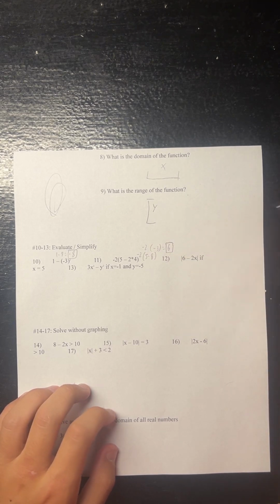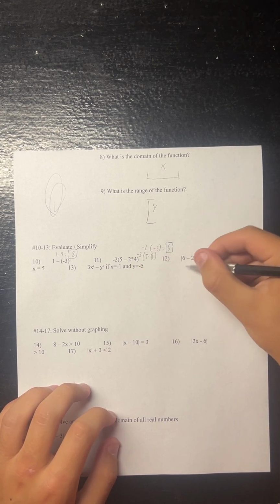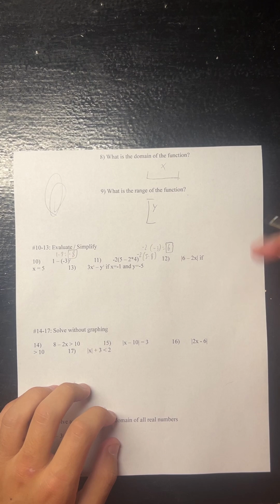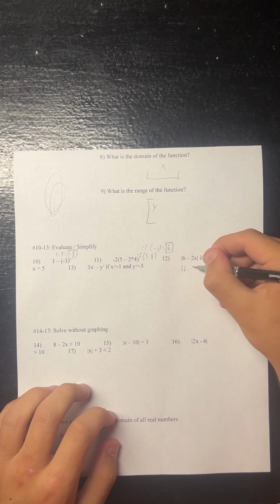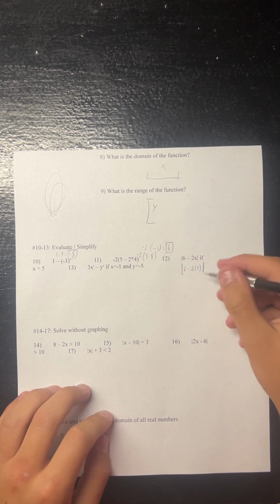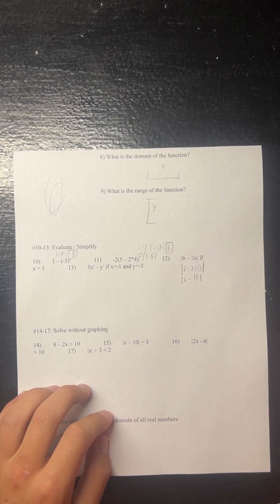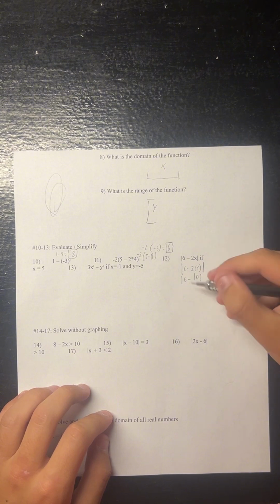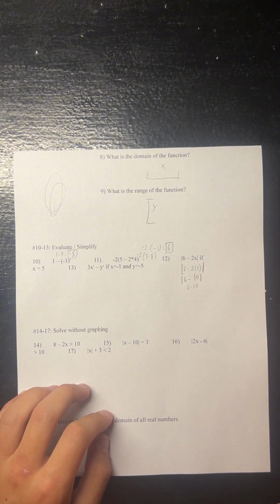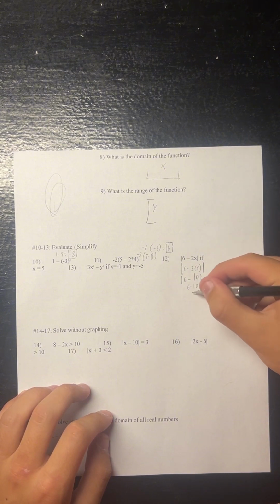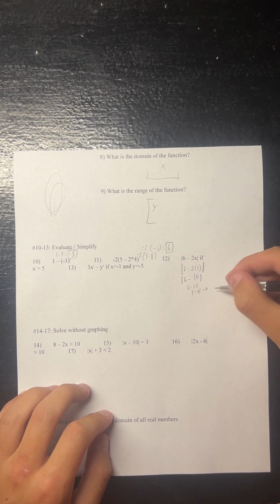12. Now absolute value 6 minus 2x if x equals 5. Well, how do we do that? Plug in 5 for x. So 6 minus 2 times 5 in absolute value. What is 2 times 5? That's 10. 6 minus 10 in absolute value. What does absolute value do? Pretty much just makes it positive. So 6 minus 10 in reality is negative 4, but negative 4 absolute value just comes to positive 4.